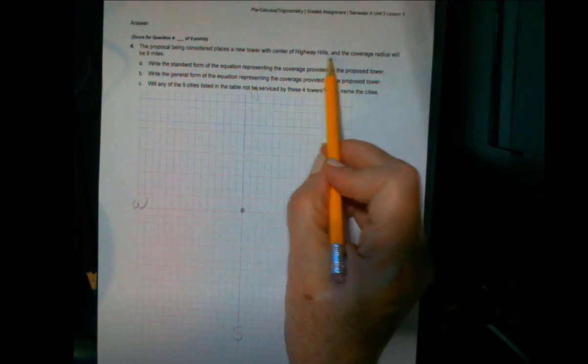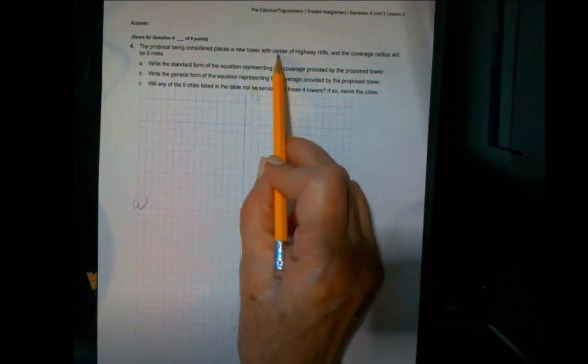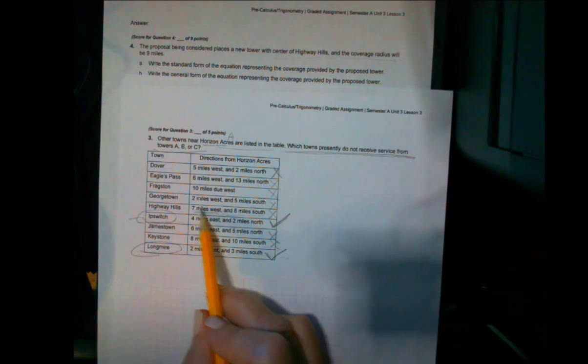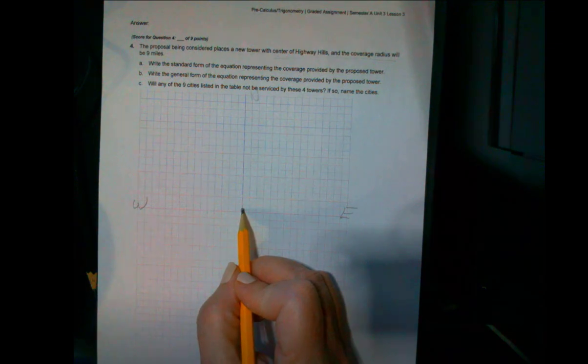Okay, so let me go back. 7 miles west, 8 miles south. 1, 2, 3, 4, 5, 6, 7. 1, 2, 3, 4, 5, 6, 7, 8. So this is where Highway Hills is. We're going to have a radius of 9 miles. I'm going to call this center H for Highway Hills.